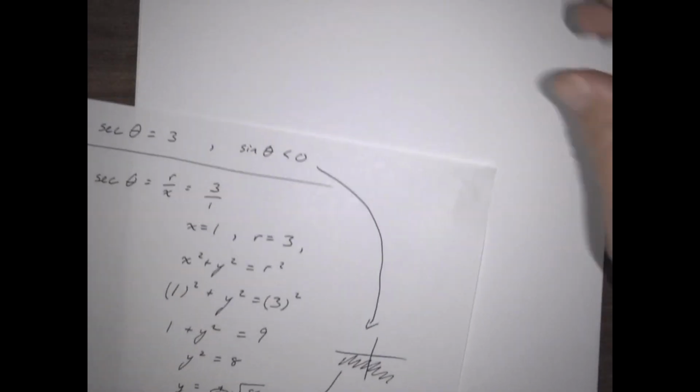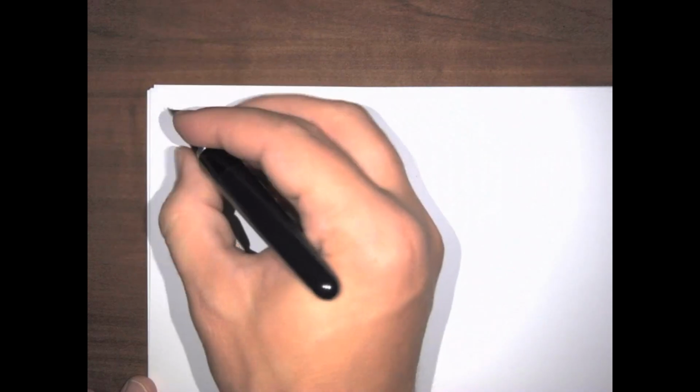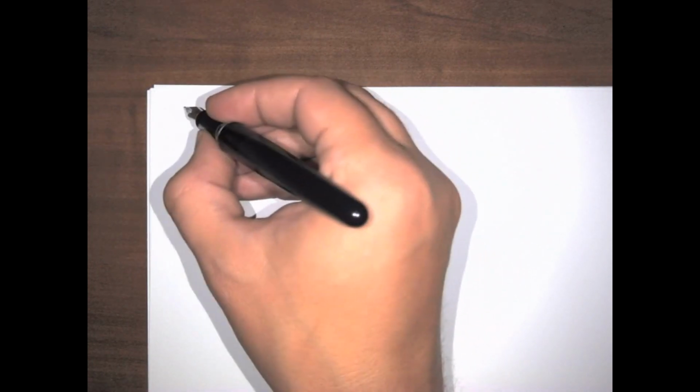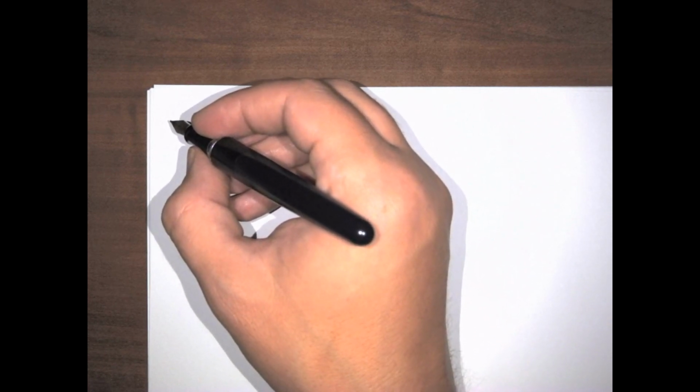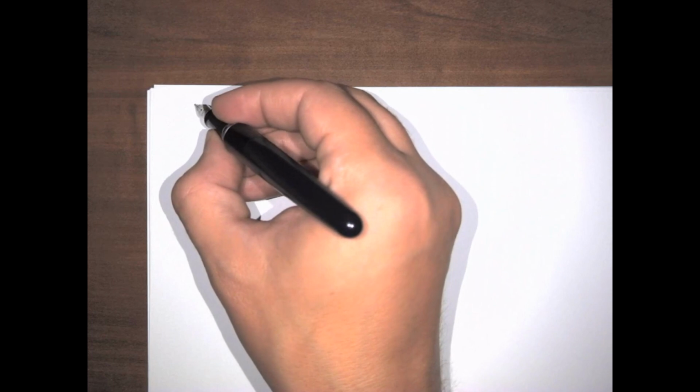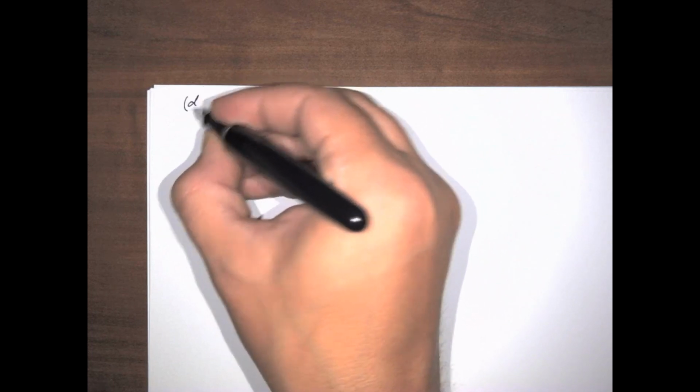Now, one last complication is when we are talking about specifically tangent or cotangent. With tangent or cotangent, we might have to be a little bit careful about the negatives and positives.